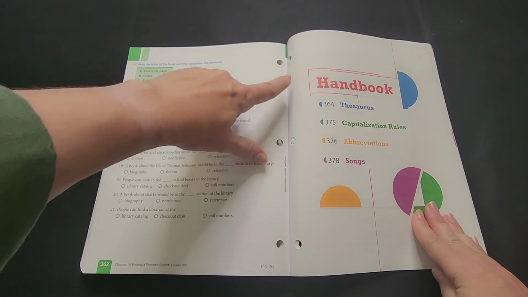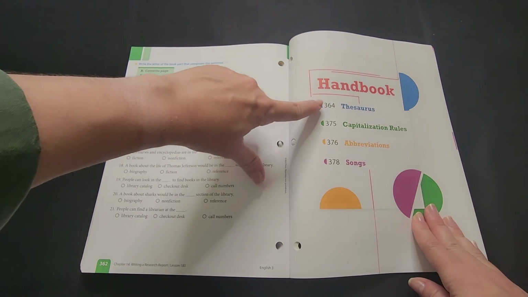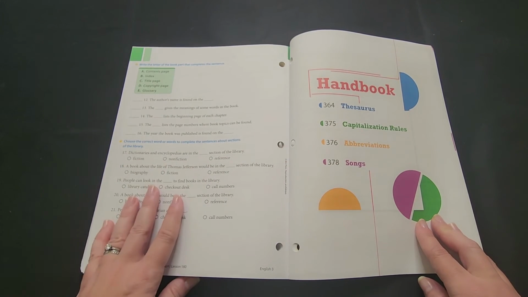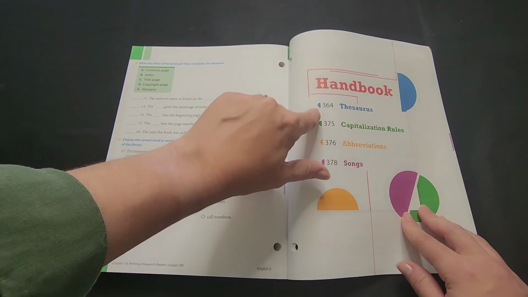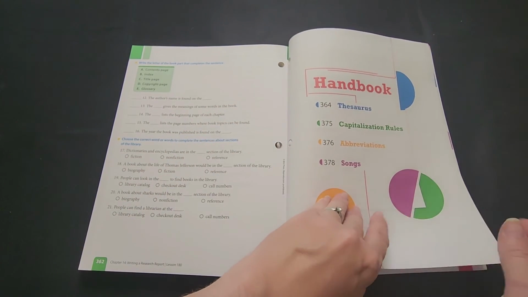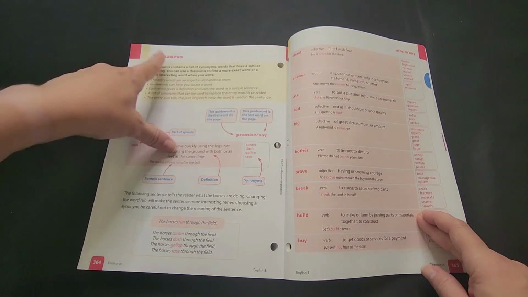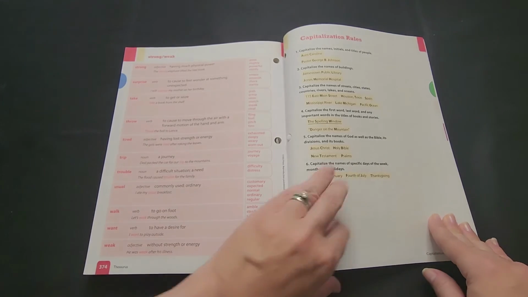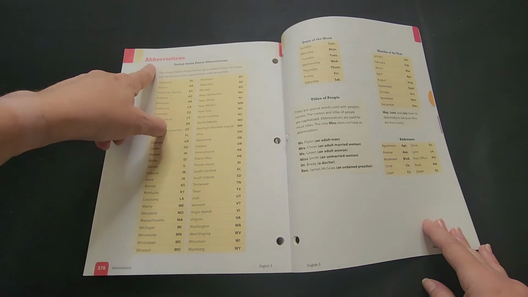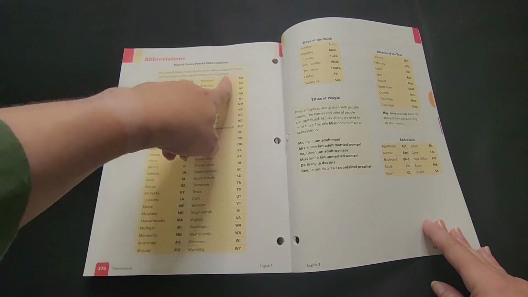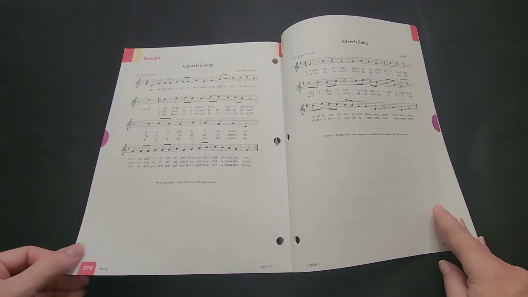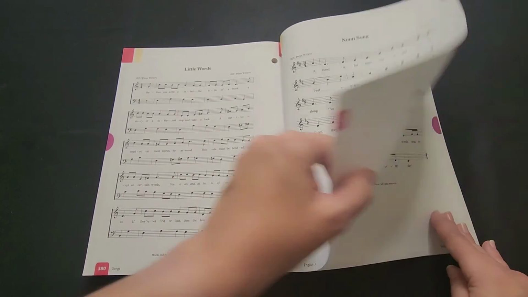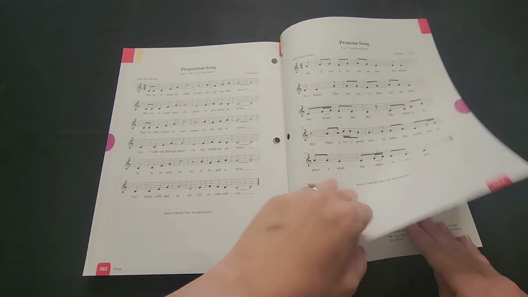At the back of the work text, there's a handbook. This contains a thesaurus, capitalization rules, abbreviations, and the songs that are referenced in several of the lessons. You'll notice that each of these sections is color-coded. Here's the thesaurus. The green is the list of capitalization rules. And then here, the yellow, we have abbreviations. And then here we have all of the different songs. So your child has their own copy when you reference it in the lessons.